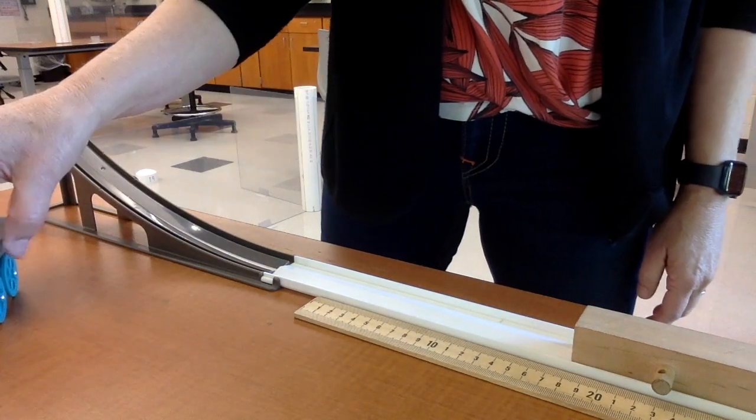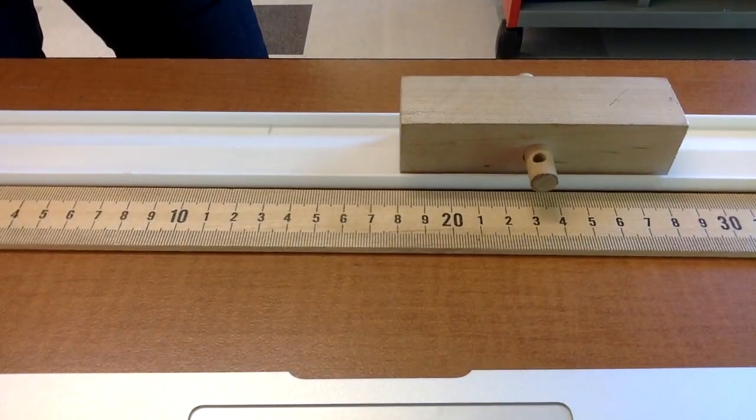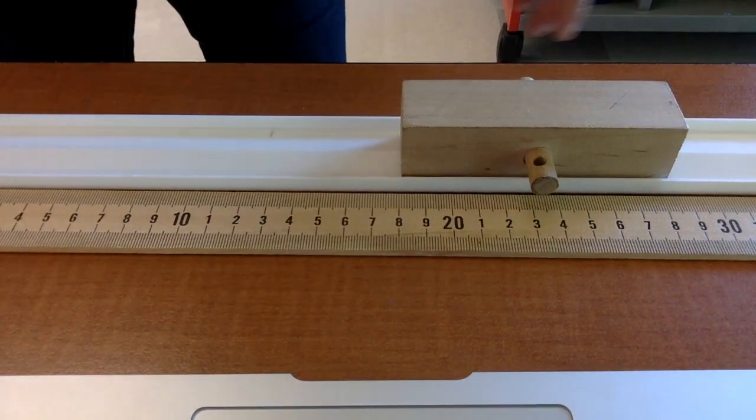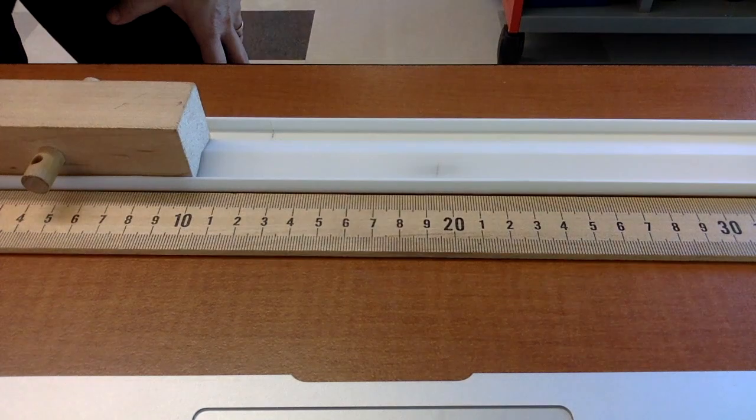The block moved. I'm going to zoom in so that you can make your reading. And you can pause the video if you need to. We're going to do a second trial from notch A again.